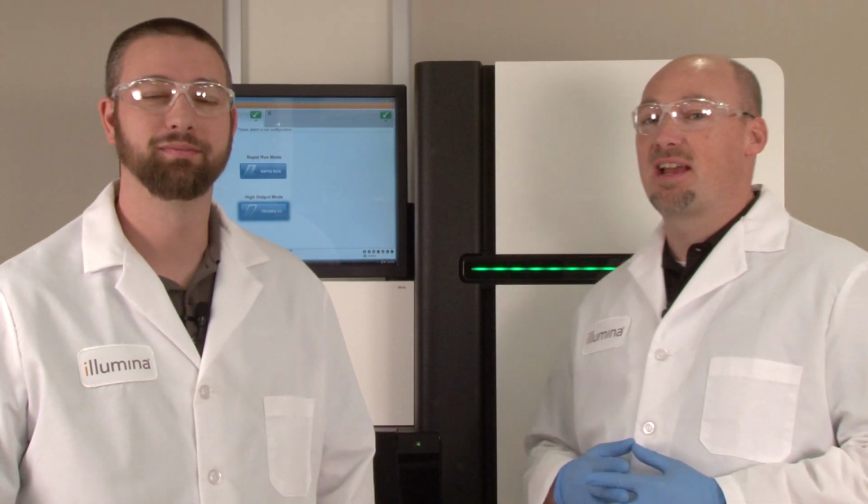These are a few computer-related best practices for streamlining your sequencing runs.